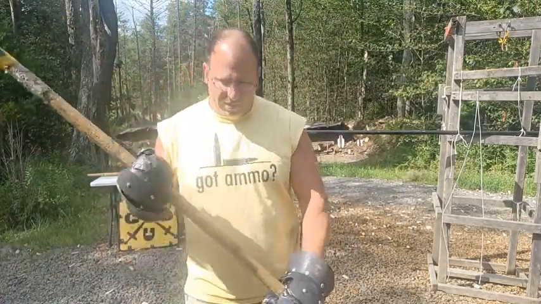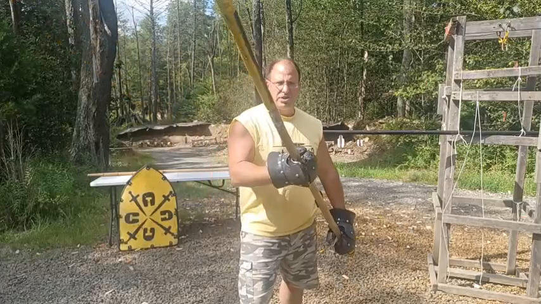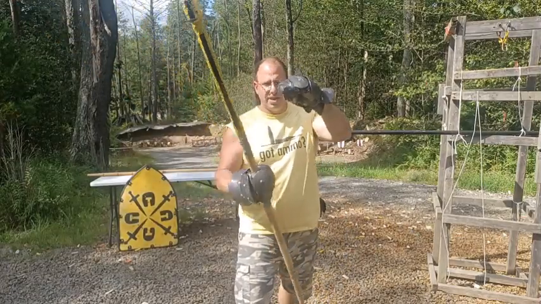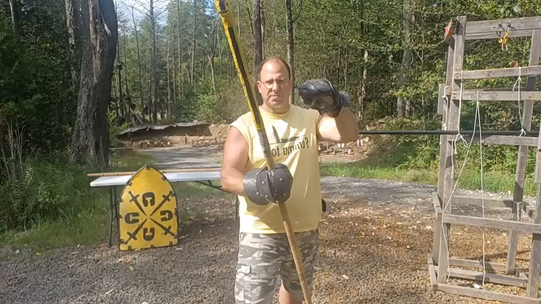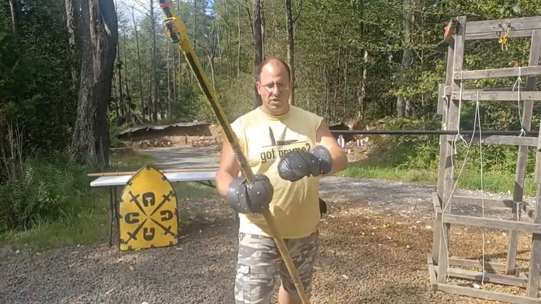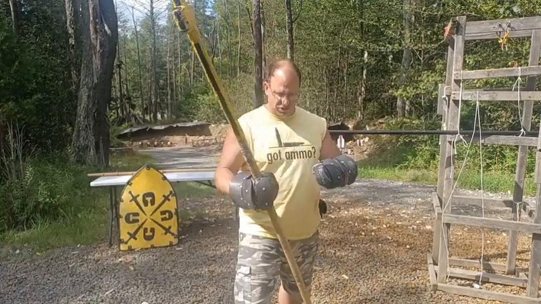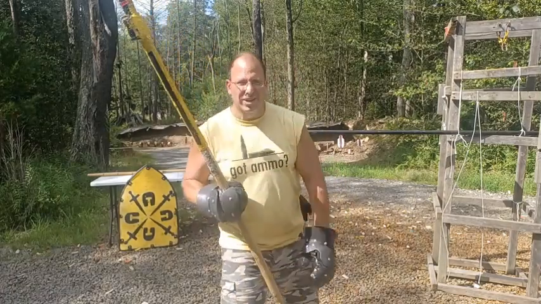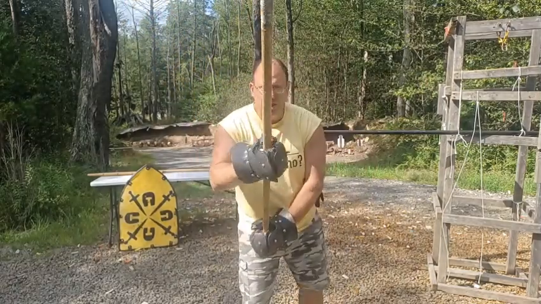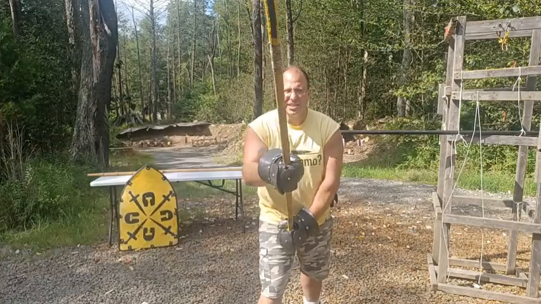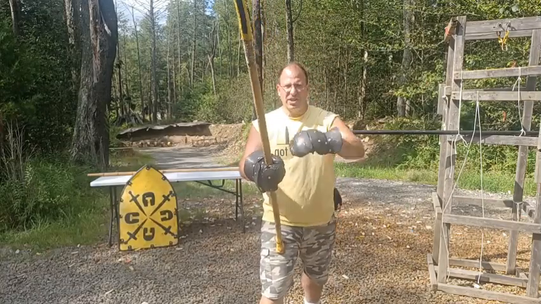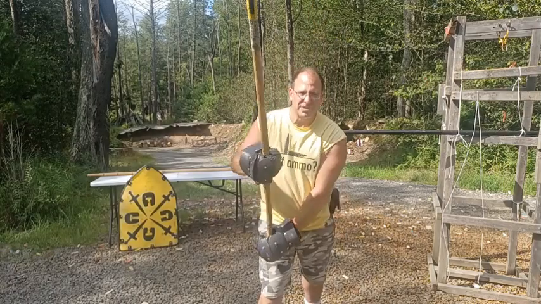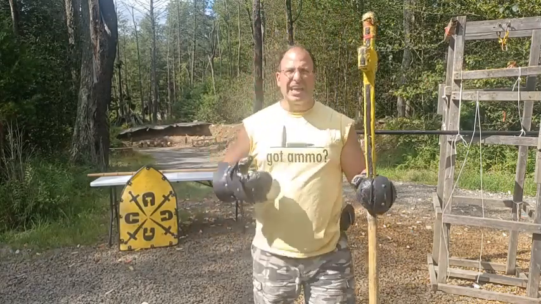Because if I'm like this, now I have to calculate: if the thrust is coming in up here, I gotta move this about 12 inches; if it's coming in over here, I only need to move it about 3 or 4 inches; if it's coming in over here, I gotta go the other direction. So if I hold this vertical like this, regardless of what elevation the thrust or cut is coming in, the block is the same. It's just less thinking that I gotta do.